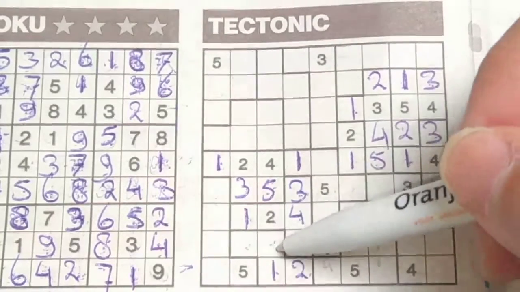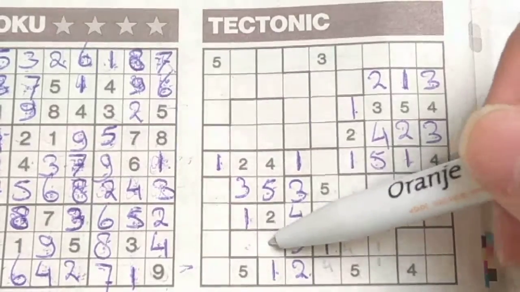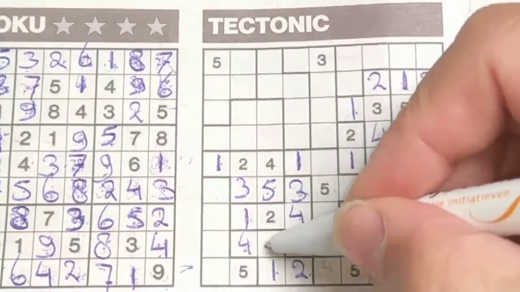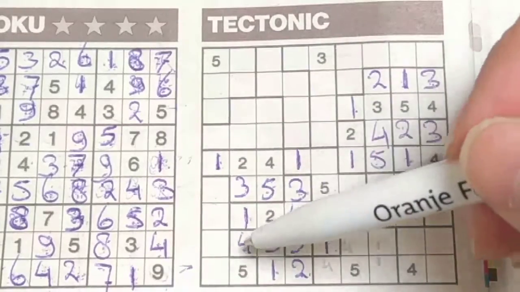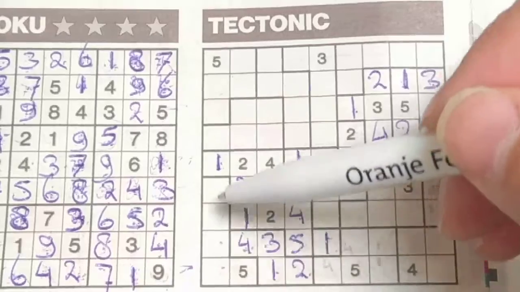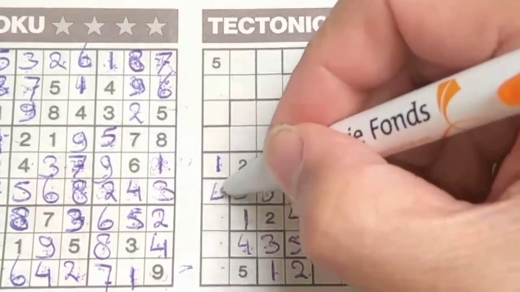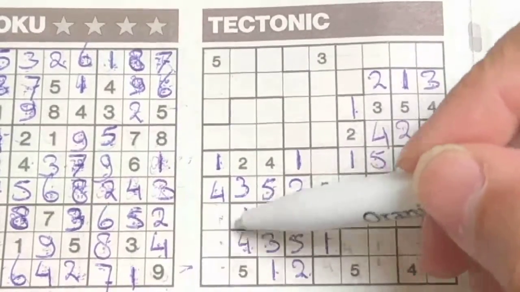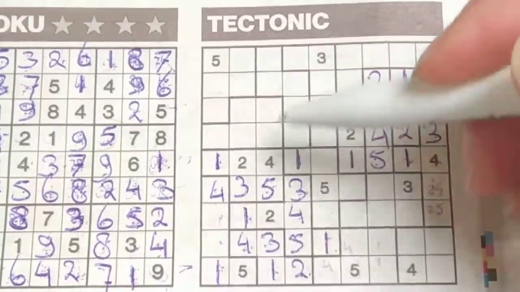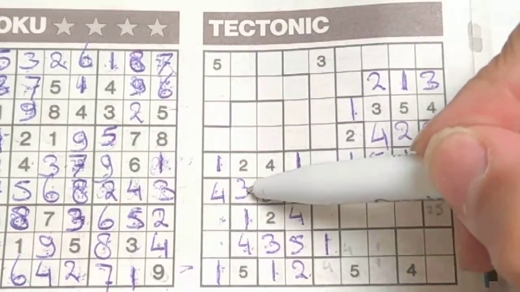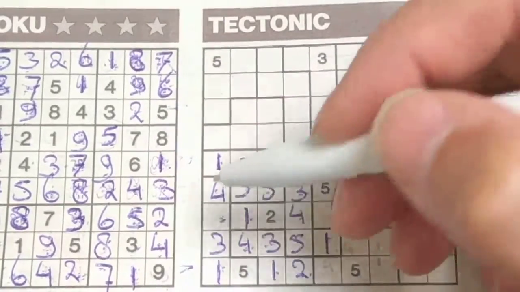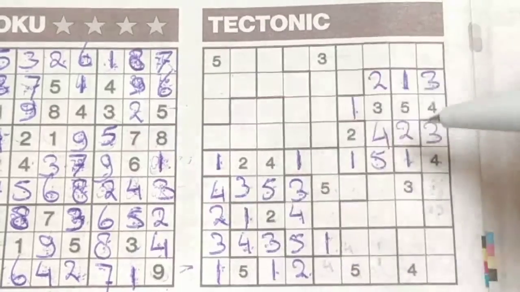These 2 boxes are left for the 3 and the 4. We have a 4 here, so no 4 there. 4 should be here, and the 3 goes there. These 3 boxes cannot be a 4. One box left for the 4 should be here. These 2 boxes cannot be a 1. So one box left for the 1 should be there. This box cannot be a 3. So the 3 goes here. One box left for the 2.